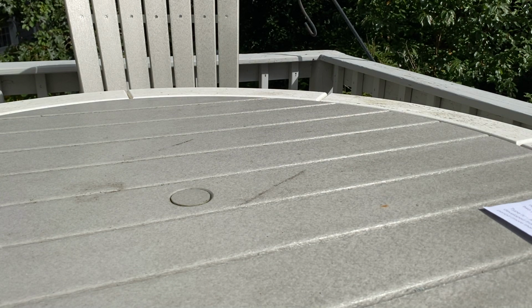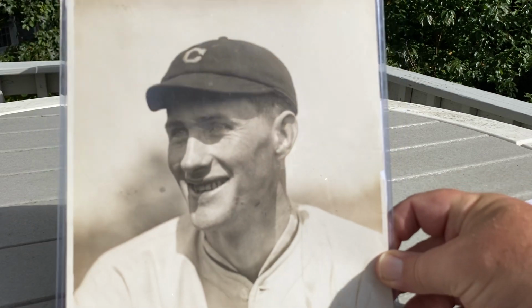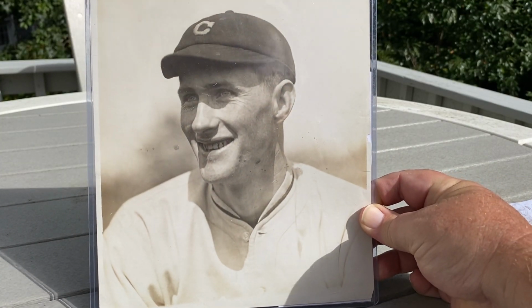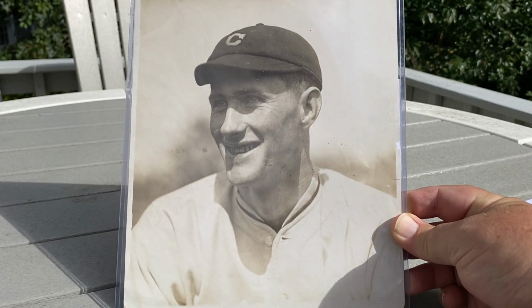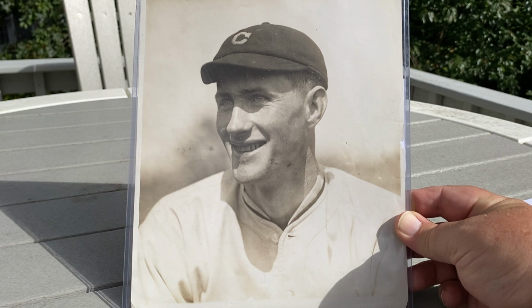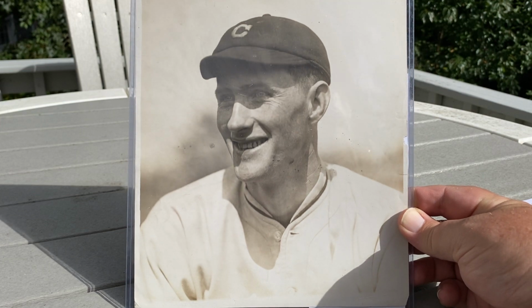The photo I have of his is, I hope you guys can see it. The camera looks really dark because of the sun, but it's really a nice, bright, sharp photo. And this is from 1912, minor leaguer Walter Crum when he was trying out for the Cleveland Naps.